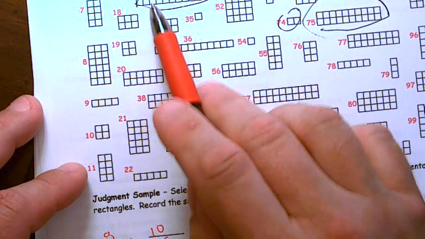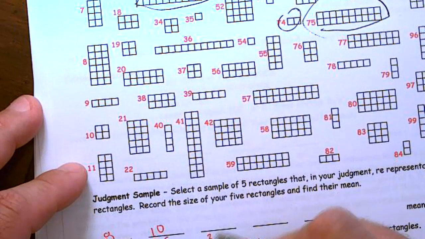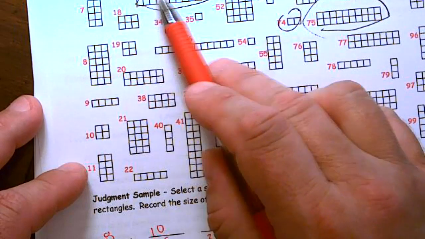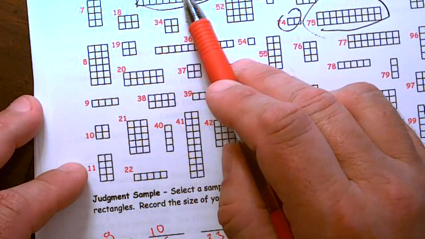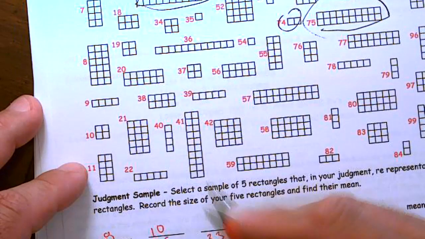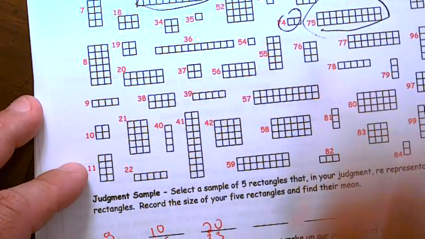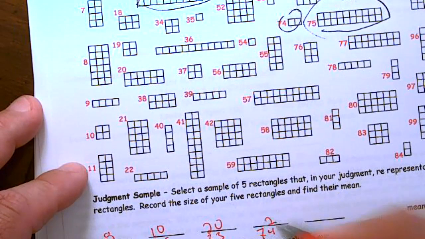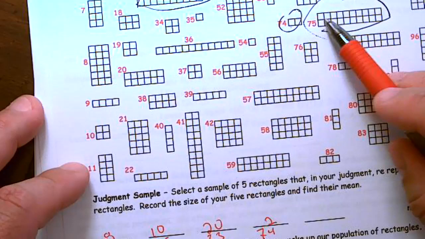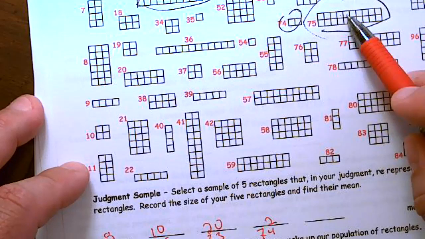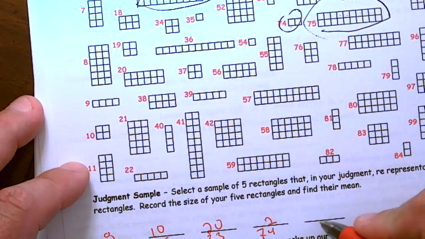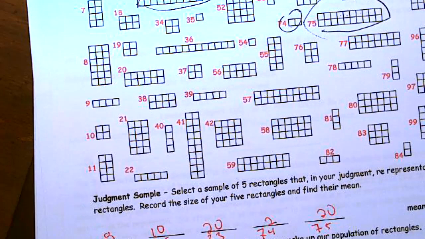I chose number 33, and it was 20. Then 74, that's the easy count, that's number 2. And 75 had 10, and so 75 also was a 20.